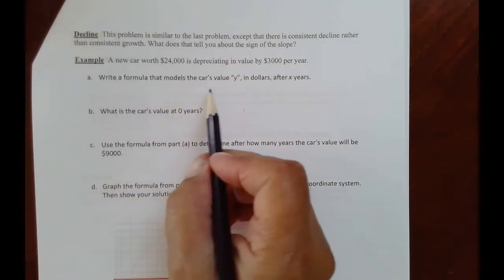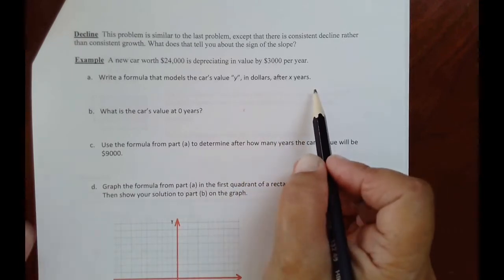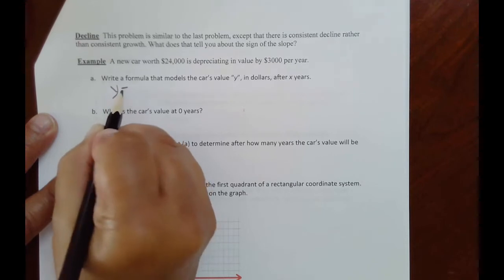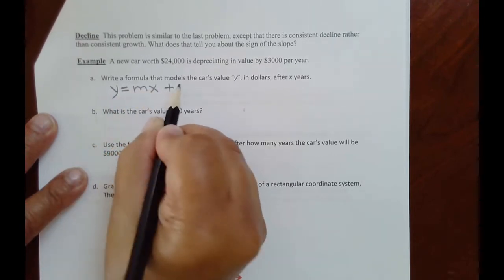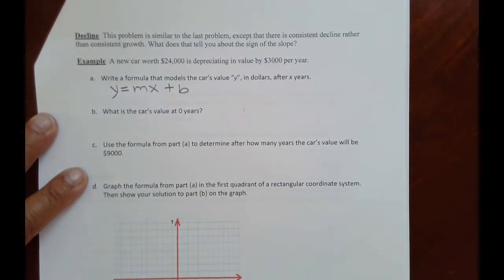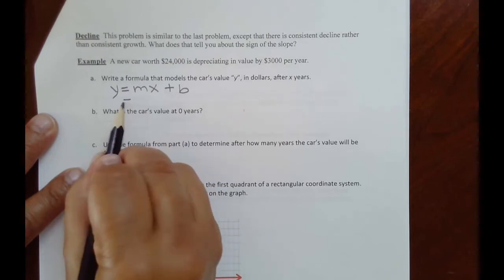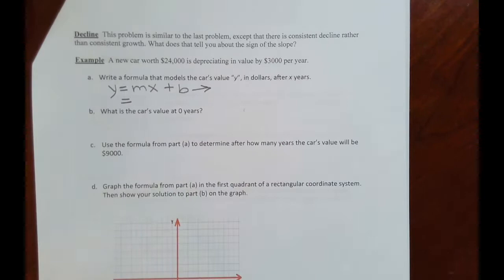Write the formula that models the car's value, Y, in dollars after X years. So we're going to use the equation of a line formula again. We're going to say that the starting value represents the y-intercept.